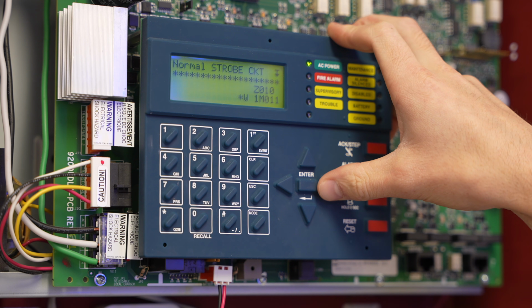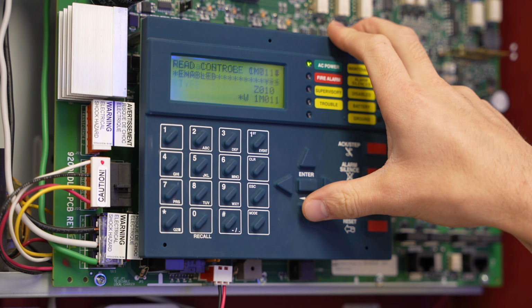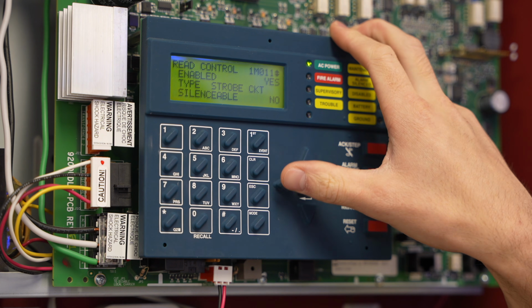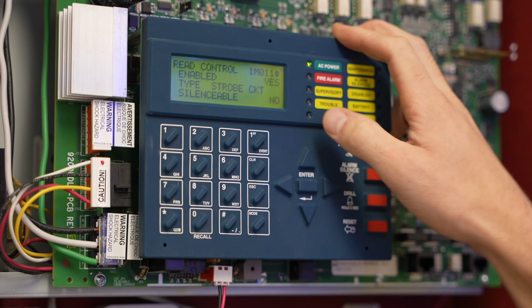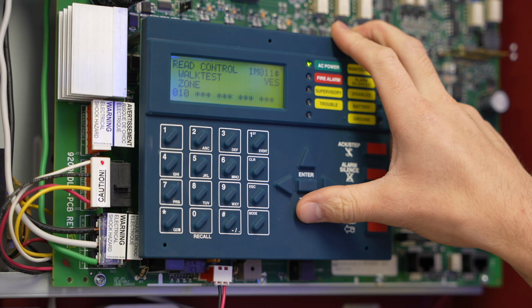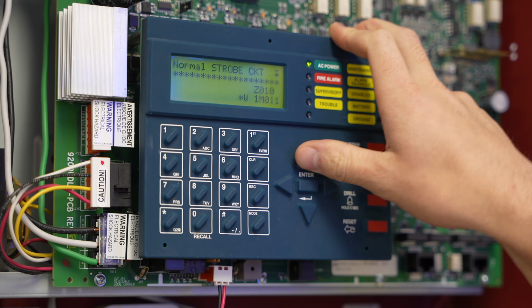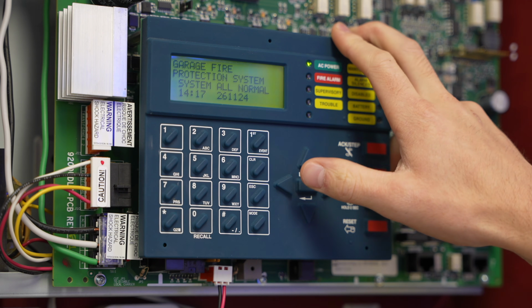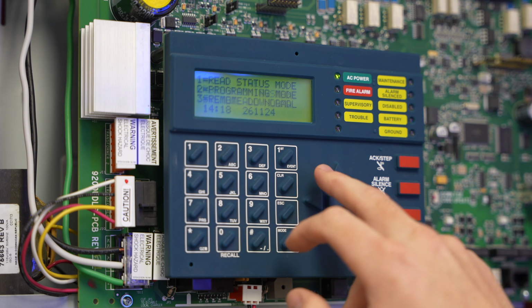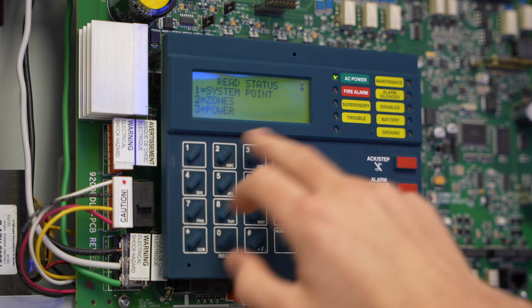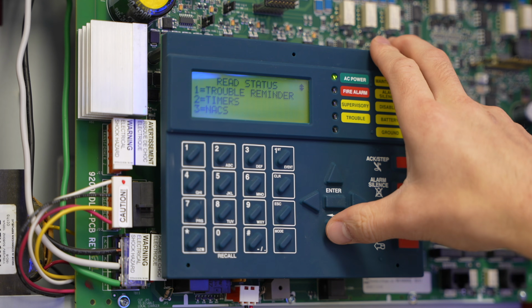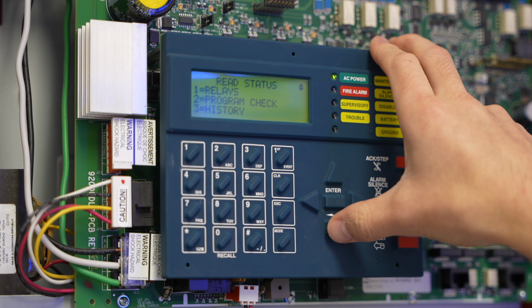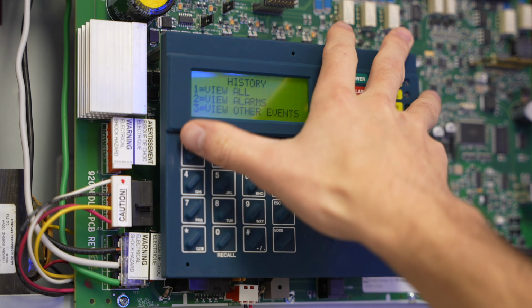So that's our strobe circuit. Okay, so let's look at it. Silenceable? No. So yeah, it's been changed to non-silenceable, and that now doesn't go off on drill. So that's great. So now I'm going to go back into read status and see when I changed this. Let's look into history.